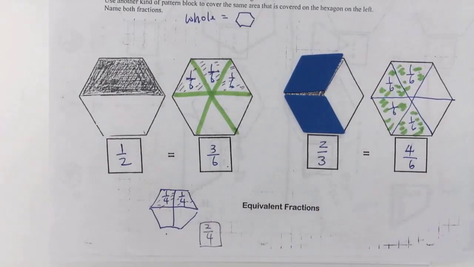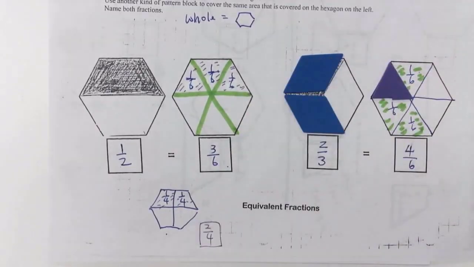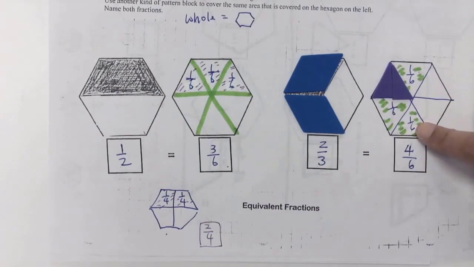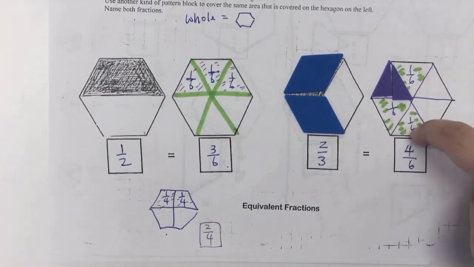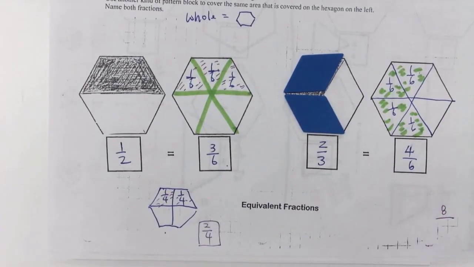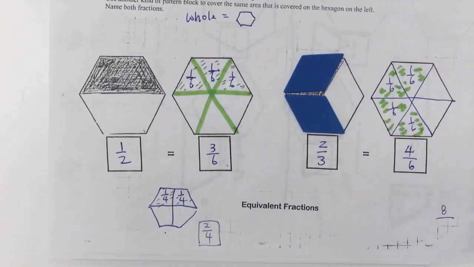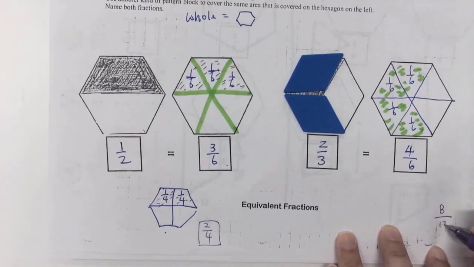The purple one is very challenging to color in, right? But I know 2 of the purple will fill up 1 of the green. So if we put 2 purple, and we know 2 purple will fill up a green, then 2 purple here, 2 purple here, 2 purple here. So how many purple do I use? 2, 4, 6, 8. So 8 of the purple ones. And do we remember what fraction a purple one is if one yellow hexagon is a whole? 1/12. So it's 8 out of 12, right?